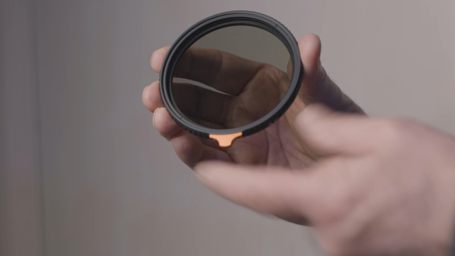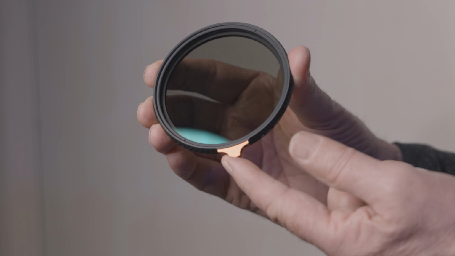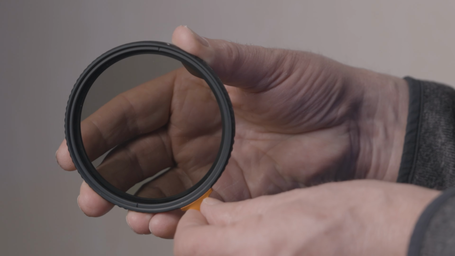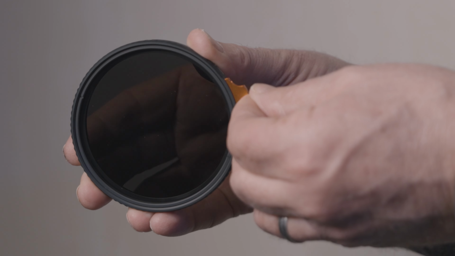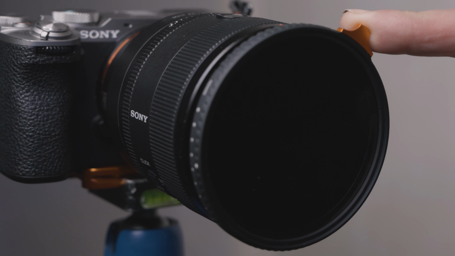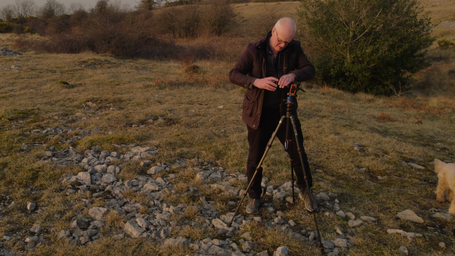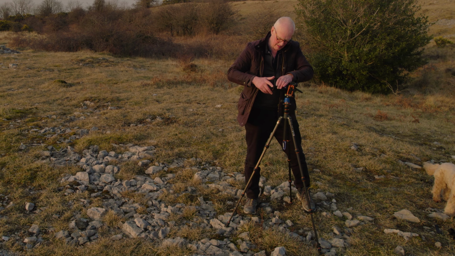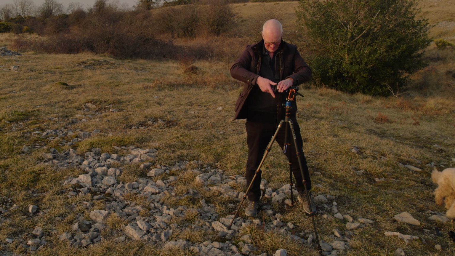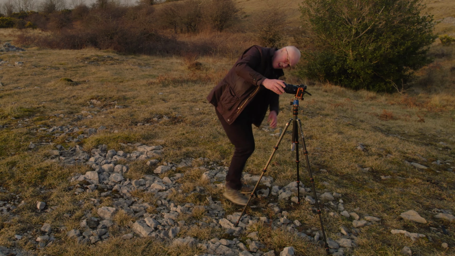The other thing I really like is it's got a big lever, making it easy to adjust the variable ND part of it, and it's also got some markings on the outside edge that show you what kind of setting you've got. My only criticism would be I would rather have numbers than dots to show me where I am, and then I've got a clear idea of exactly how much filtering I'm putting on.